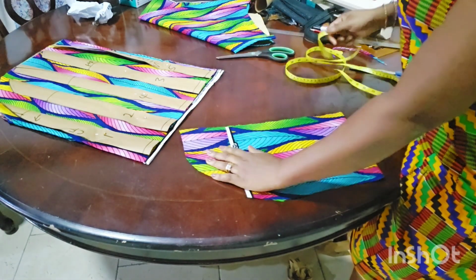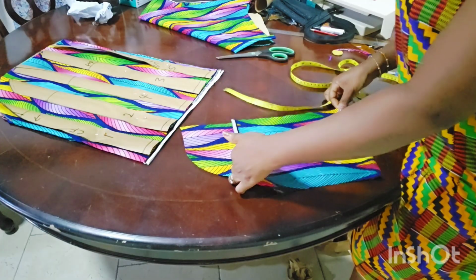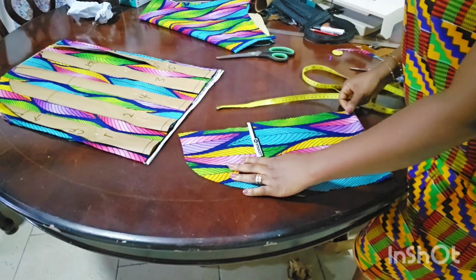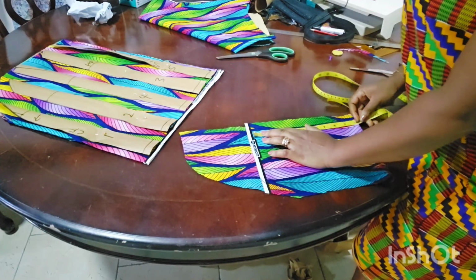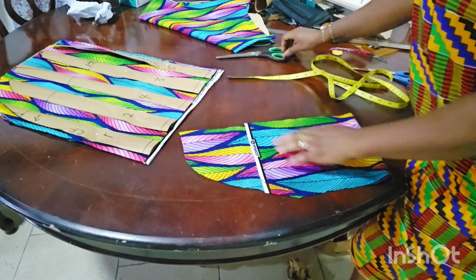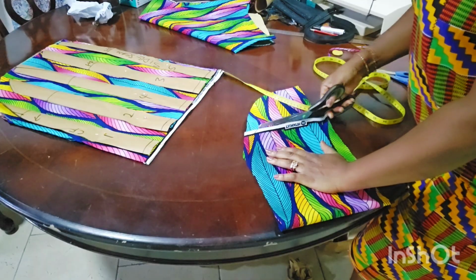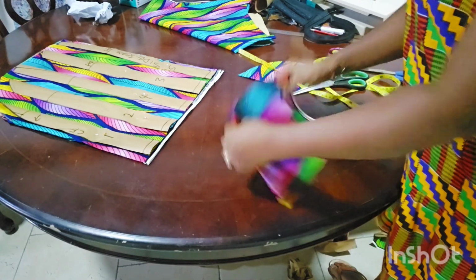For my pocket, I always like my pocket to be a bit deep, so I always use 11 inches deep, so you can work with your preference. And then for the wideness of the pocket, I'm using 8 inches because the original one is 7 inches. Half inch seam allowance at the sides, so I'm working with 8 inches. That is what I'm just doing here, just marking out the pocket.